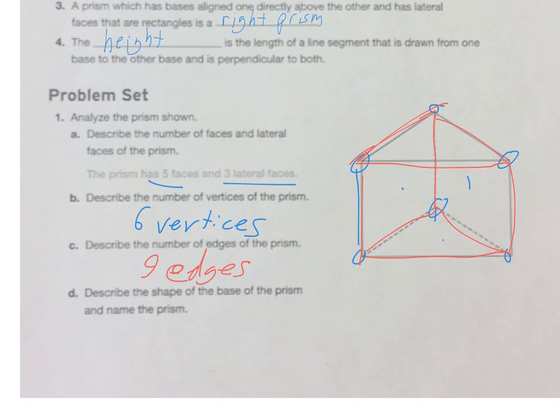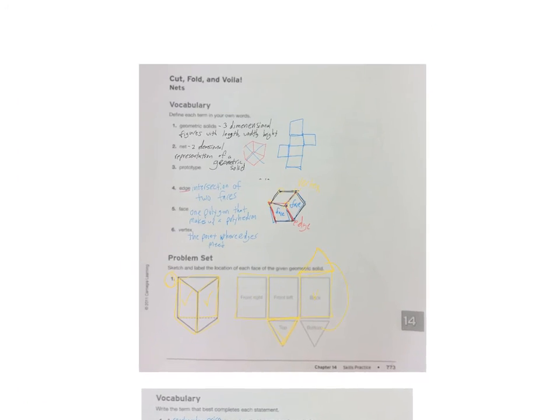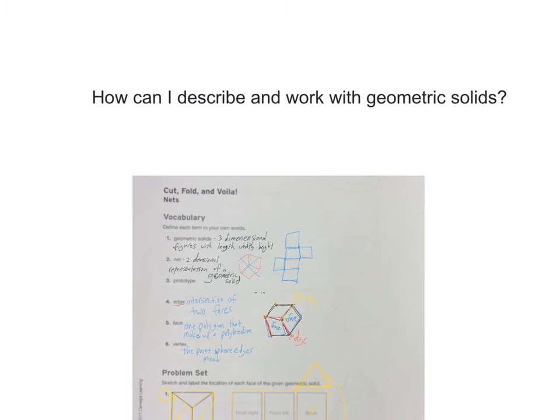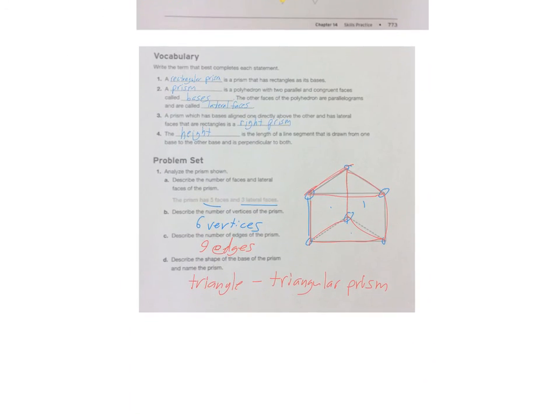Describe the shape at the base of the prism and name the prism. So it's a triangle, which would make it a triangular prism. You name it based on the bases. So this is just, it's not that quick, but just how can I describe and work with geometric solids? We know a bunch of vocabulary about nets and just how to name them and the different edges, vertices, faces, lateral faces, bases, things like that.